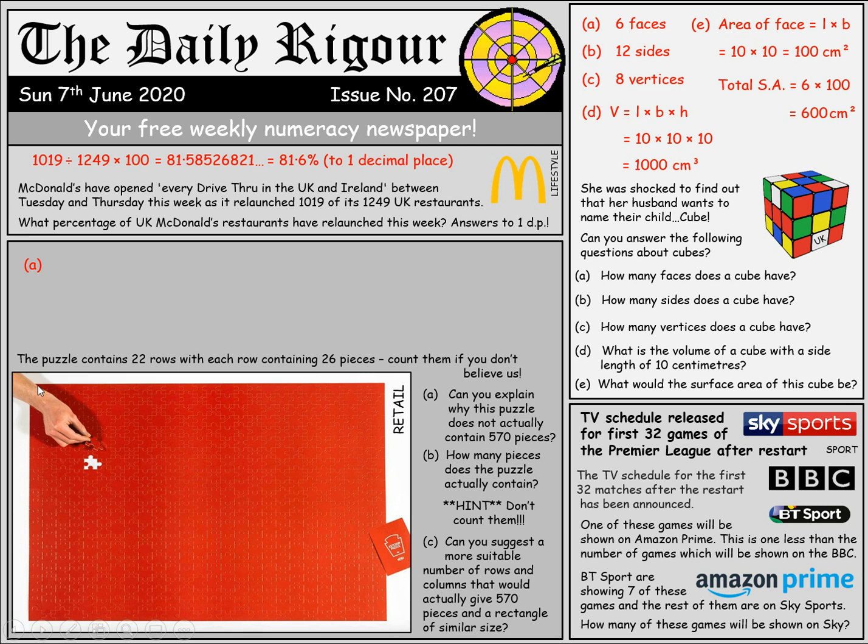But basically, we're told in the question that there's 22 rows with 26 pieces in each row. So it's basically a rectangle. So even though every piece isn't square, there is one piece in every position. So we could do 26 times 22 to work out the area, and the area would give us the number of pieces. Now 26 times 22 does not equal 570, and that's how we can explain why the puzzle doesn't actually contain 570 pieces. And if you counted it, then I'm really sorry.